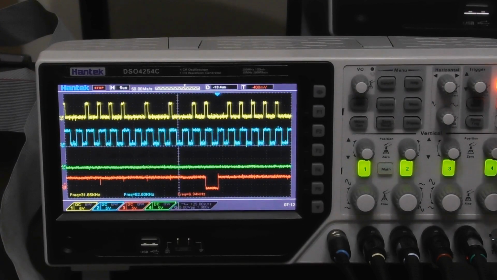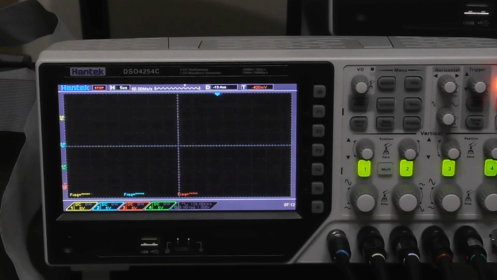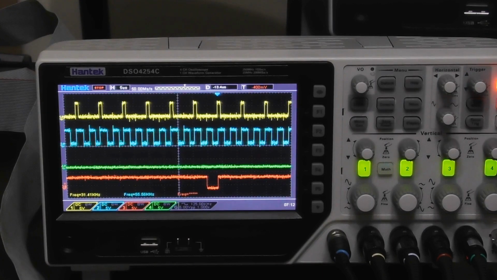So I think this is working really well. Every time I do a single shot capture here, we do seem to get the right sequence of bits. Oh, having said that, this one shouldn't have come up. I wonder why that got tagged.